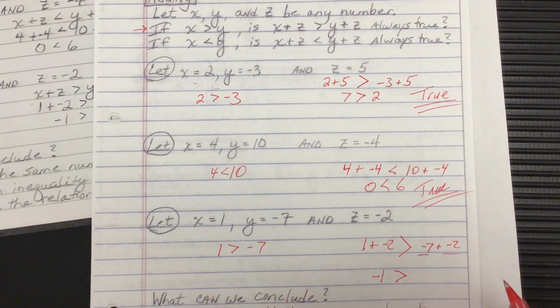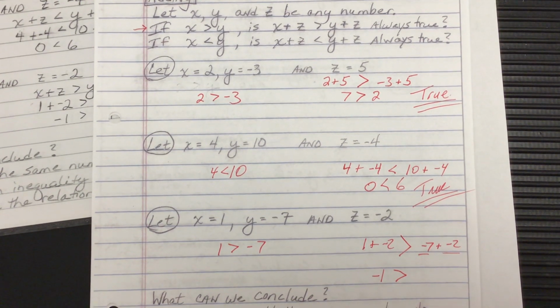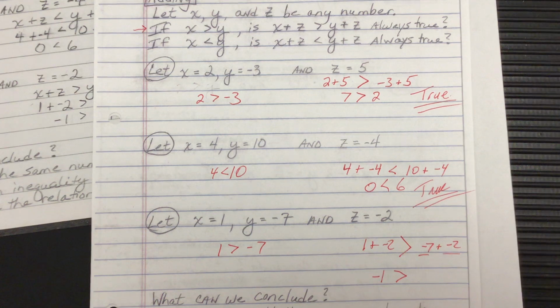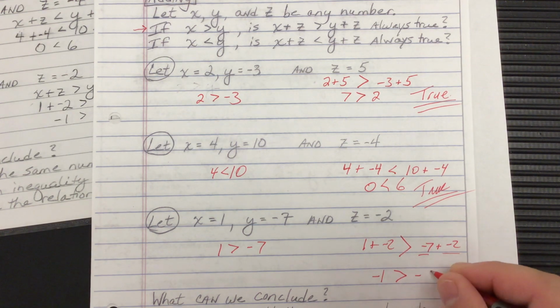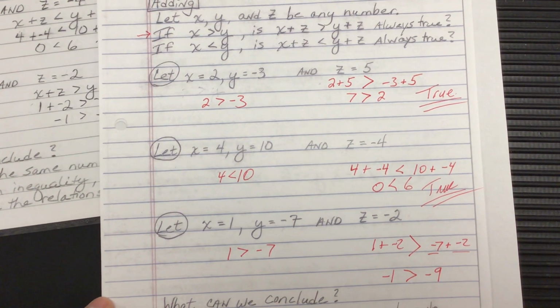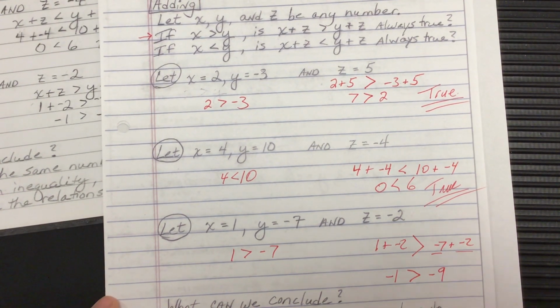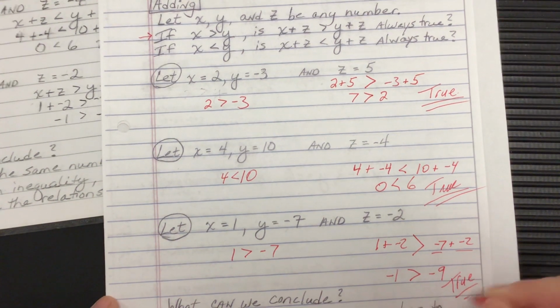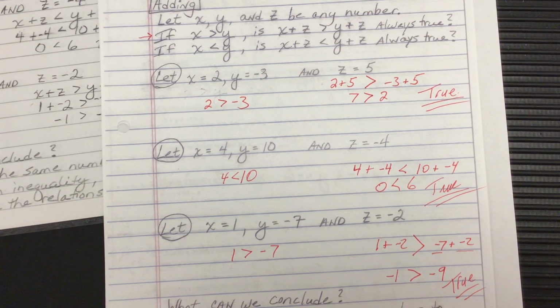-7 plus -2. -9. Oh, I said plus. First one we've had that are both negative. Is -1 bigger than -9? Wait, yes, -1 is bigger than -9. -1, owing somebody $1 is a lot better than owing somebody $9.